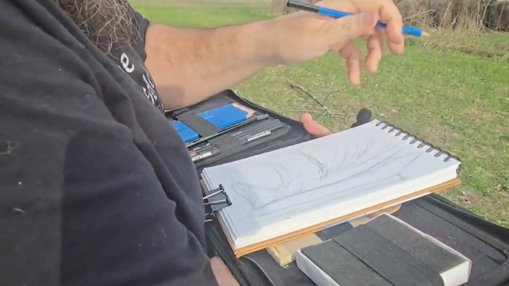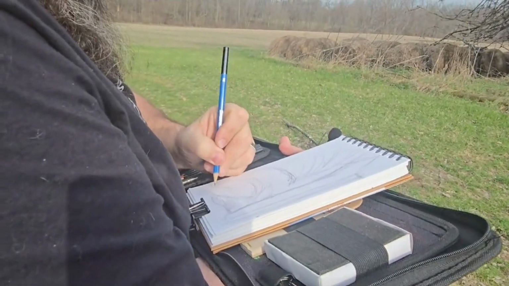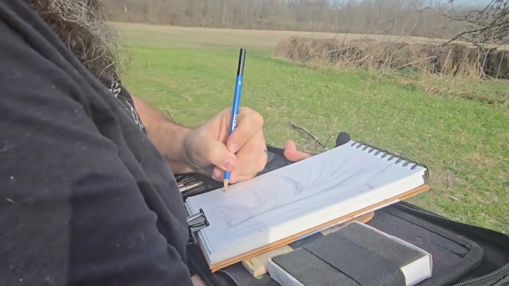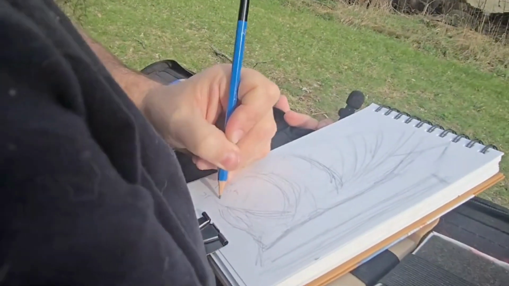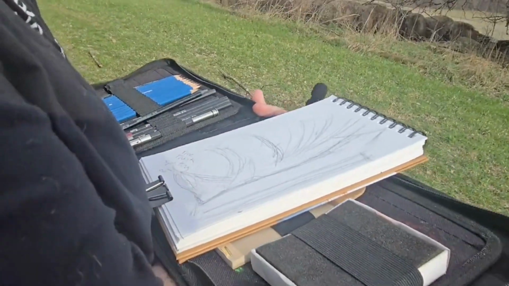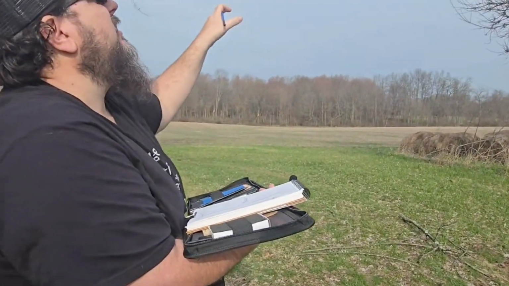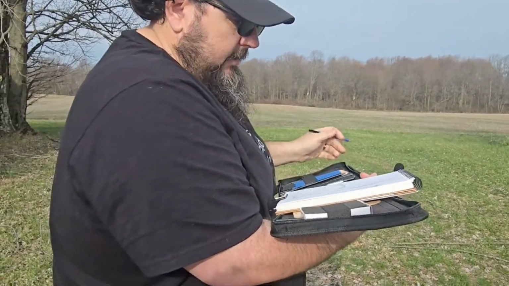Actually, I'll make my little note here. Tree trunk splitting out. So that's what's getting my attention coming out. And then those beautiful branches. You can get some really nice details in there with that.